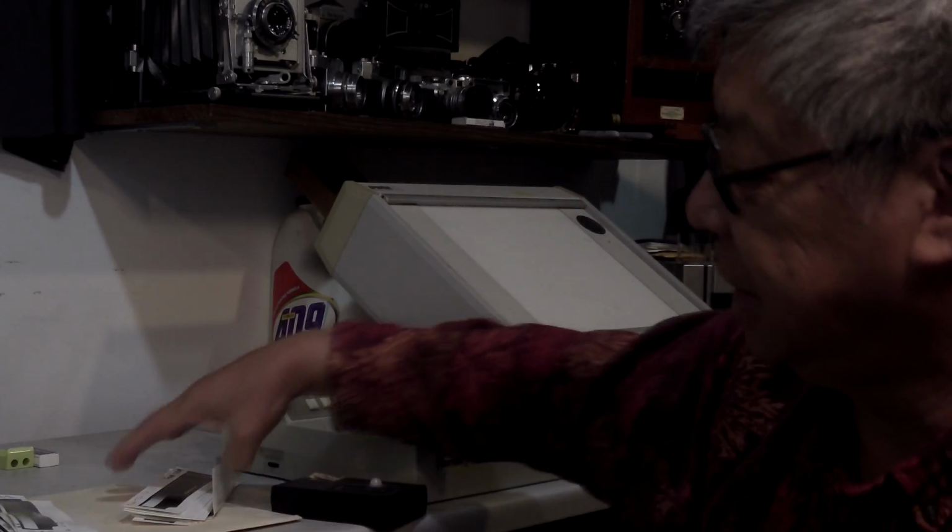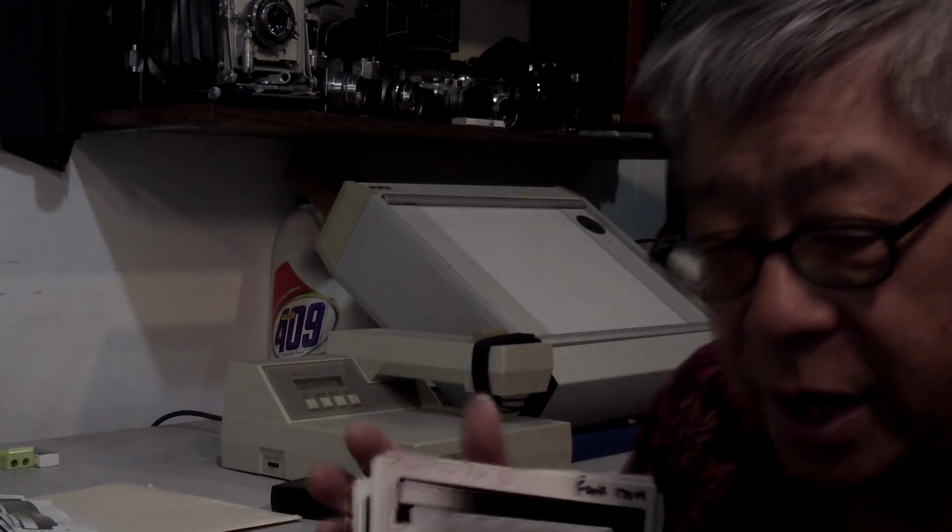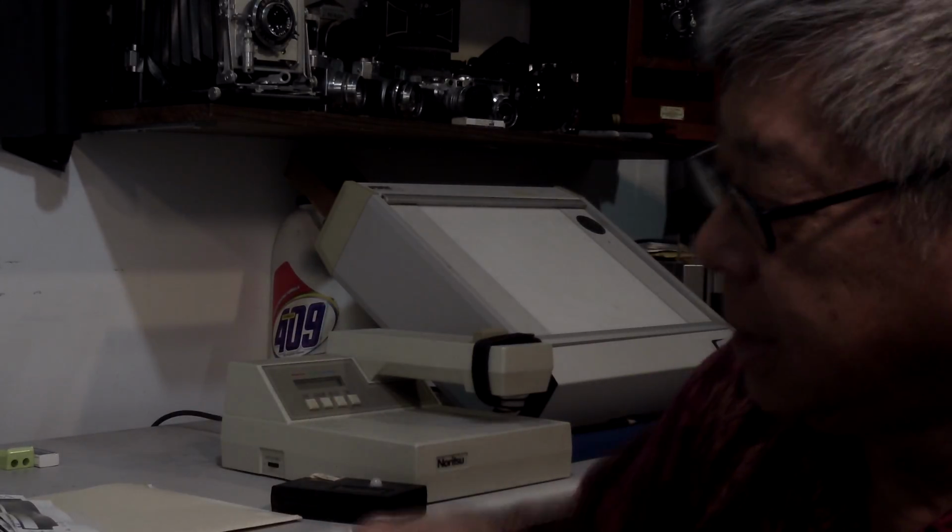That's mainly because the FOMA paper is strictly an orthochromatic paper, which means you cannot use amber safe light. So obviously this paper is sensitive to a wider spectrum of light, and a little bit of yellow will be seen by this paper.